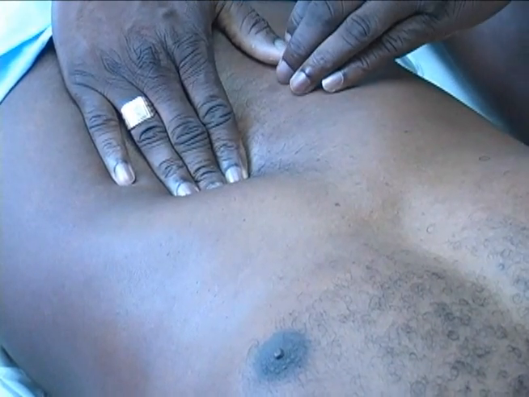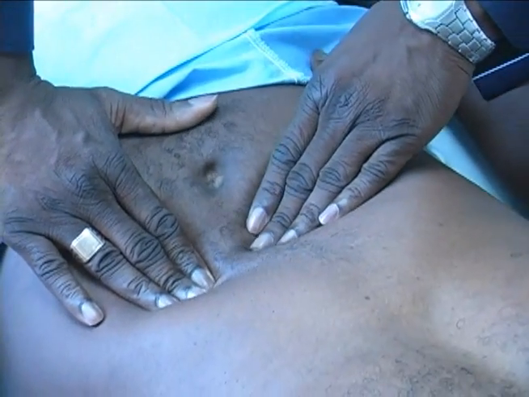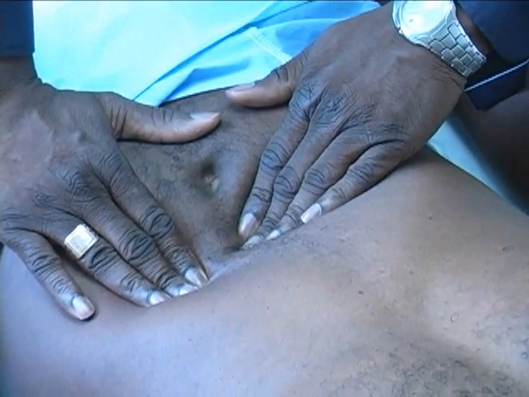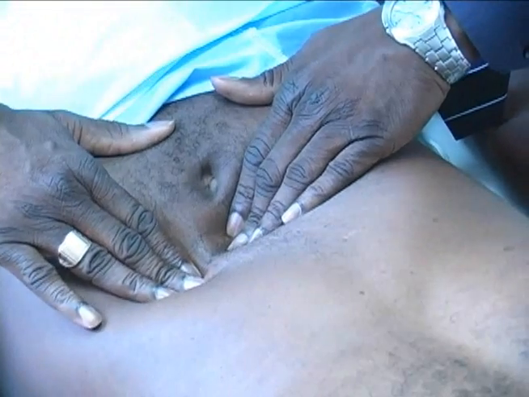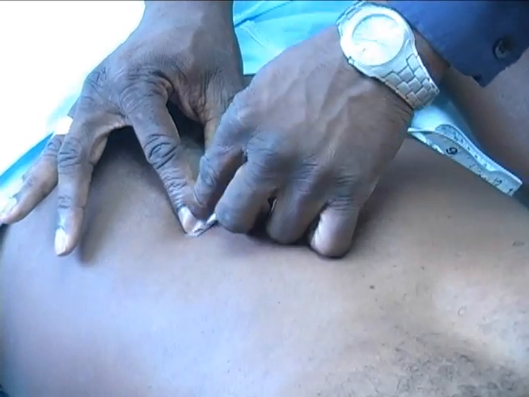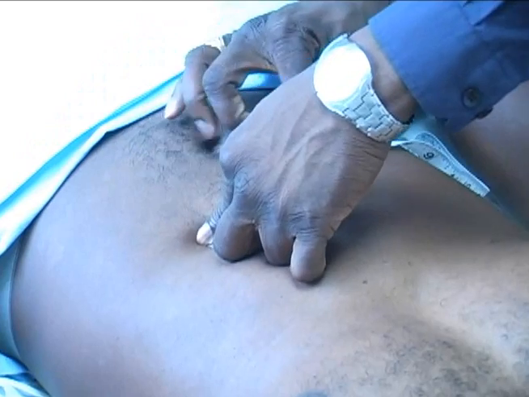The width of the pulsation can be determined by pressing down deeply on both sides of the pulsation with a hand on each side and then measuring the width. The width should be less than 2.5 centimeters. A diameter of 3 centimeters or more is considered an aortic aneurysm.